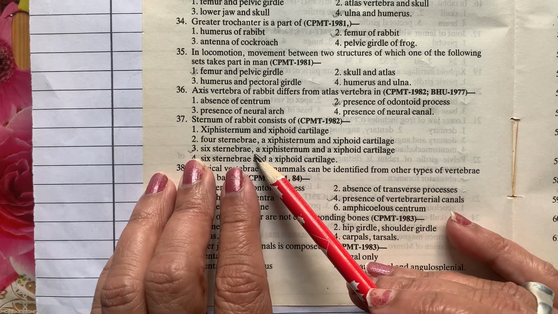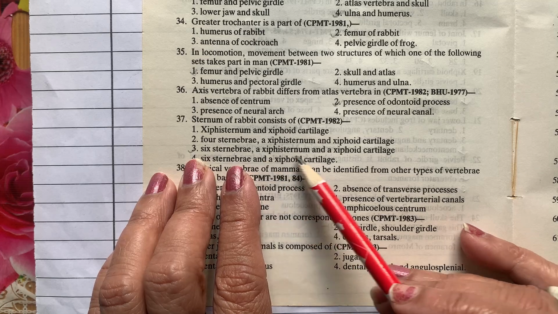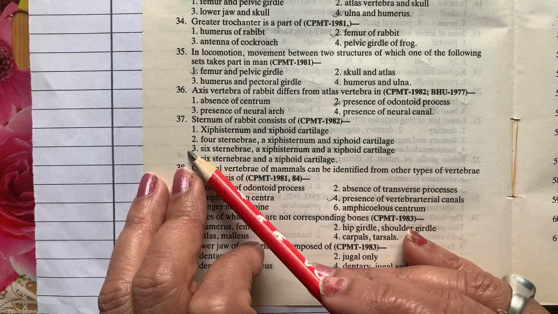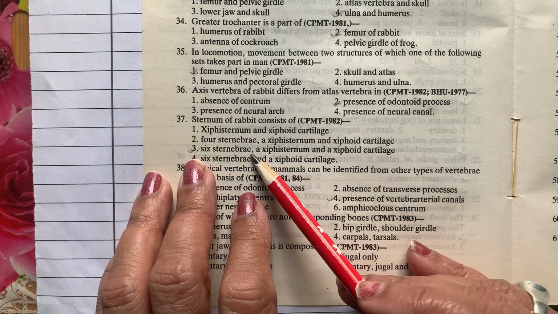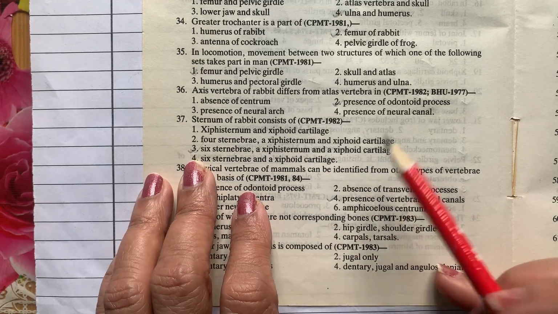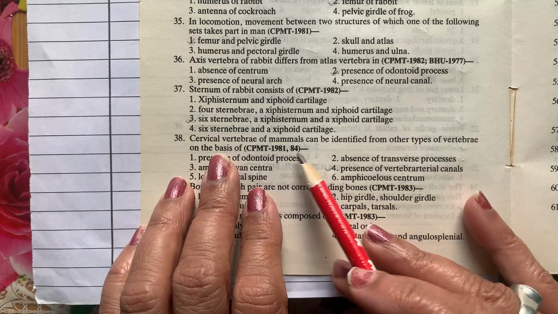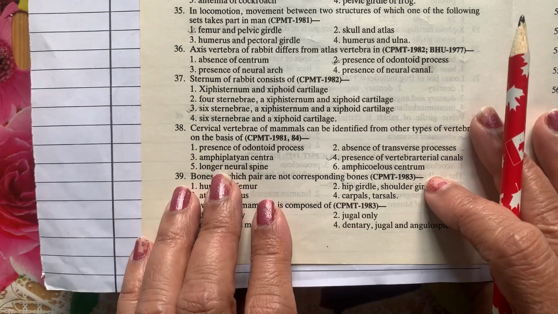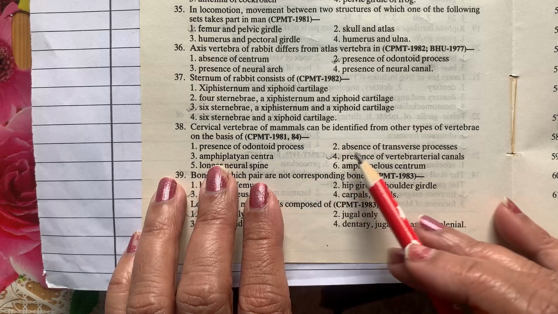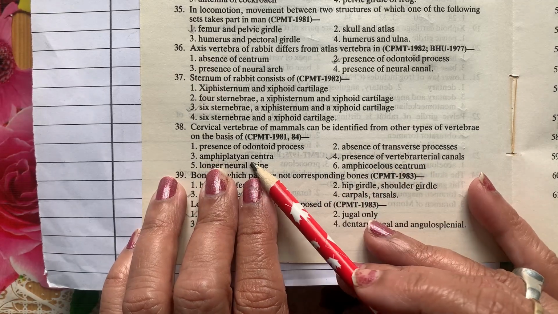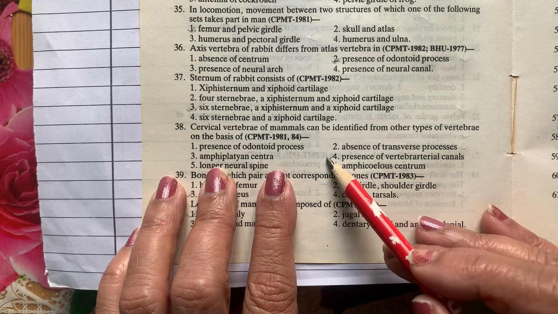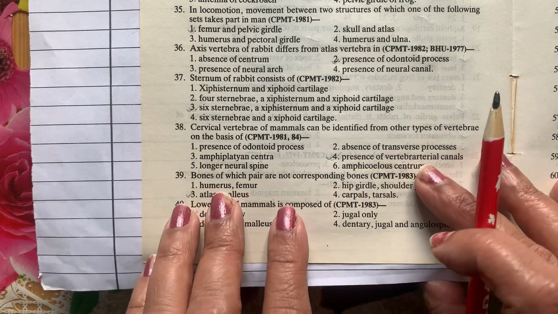Sternum of rabbit consists of xiphisternum and xiphoid cartilage, with 6 sternebrae. Correct option is 3. Cervical vertebra of mammals can be identified from other types of vertebra on the basis of presence of odontoid process, absence of transverse process, amphicoelous centra, or presence of vertebrarterial canal. It is the presence of vertebrarterial canal.